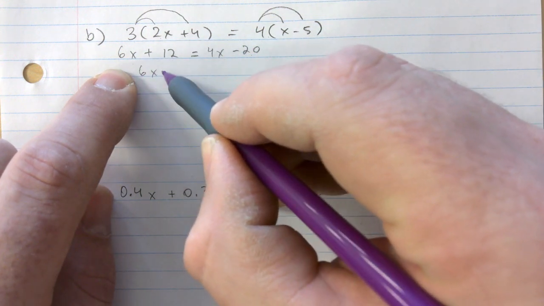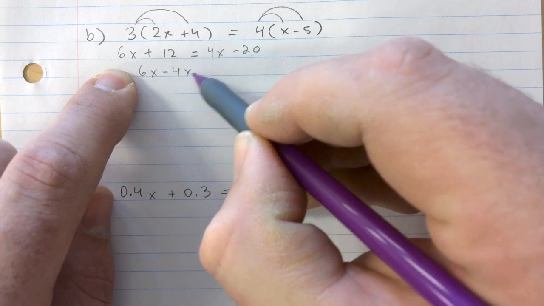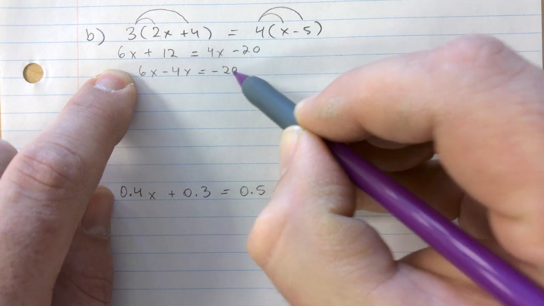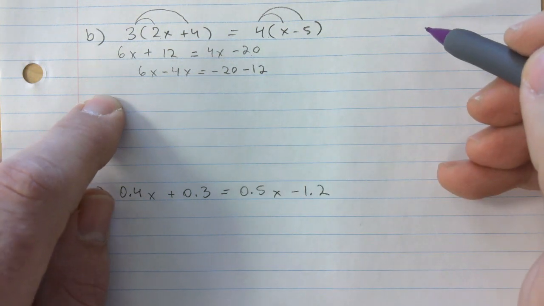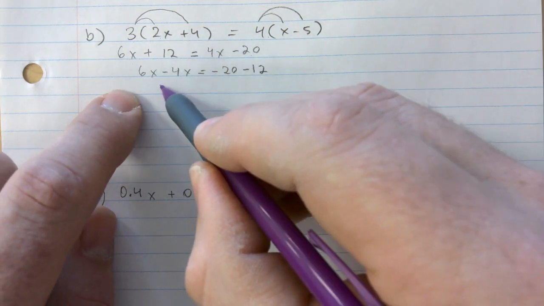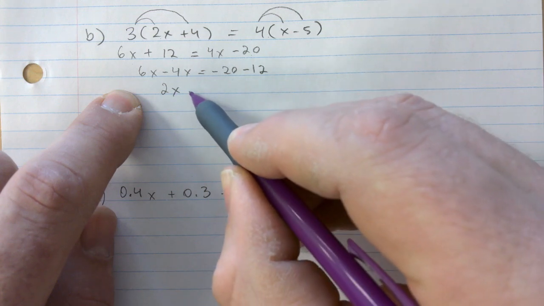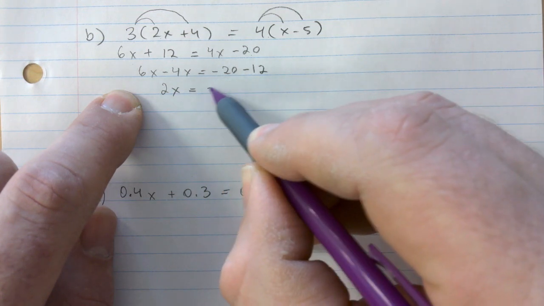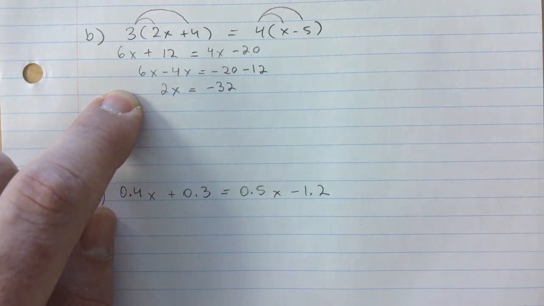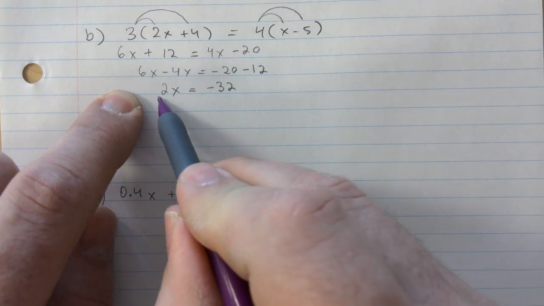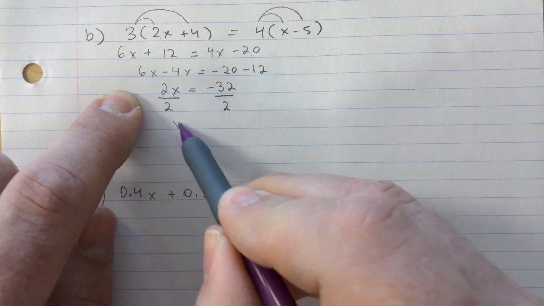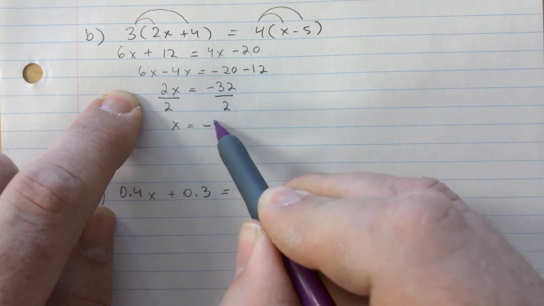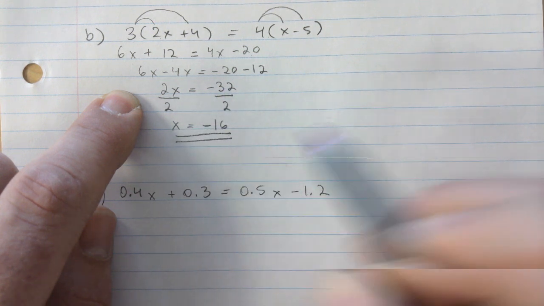So it'd be 6x minus 4x is equal to negative 20 minus 12. Okay, 6x minus 4x is 2x, and that is equal to negative 32. And then you divide both sides by 2, and x is equal to negative 16. There we go.